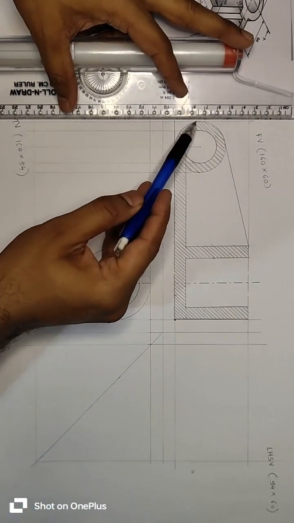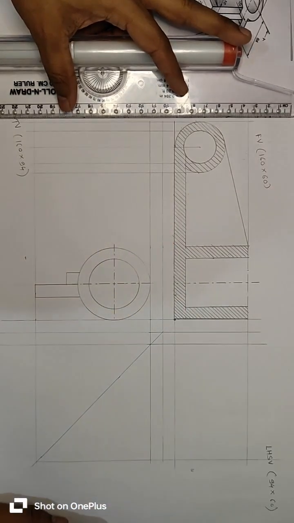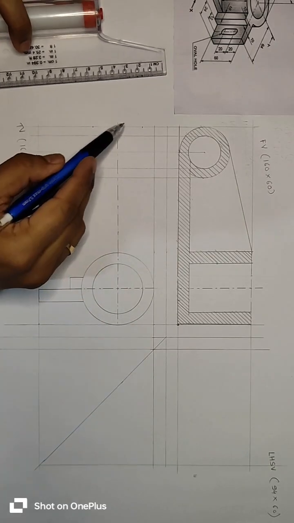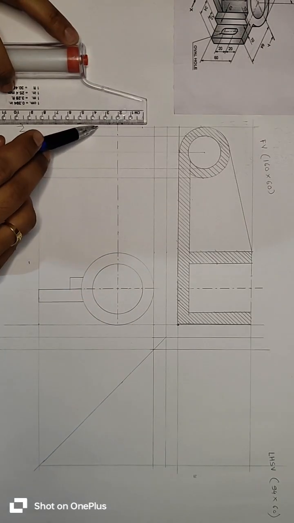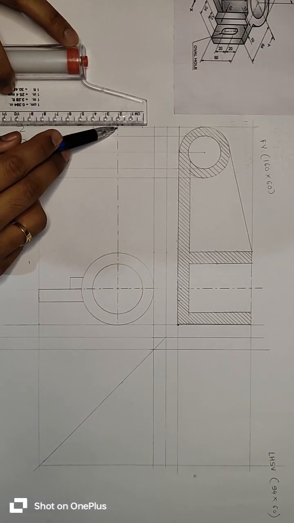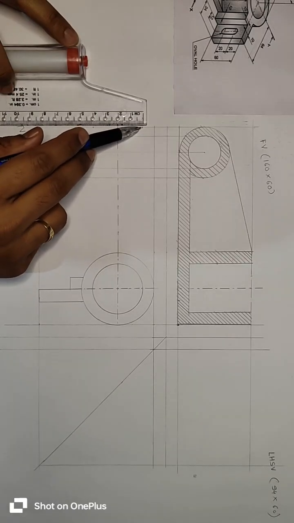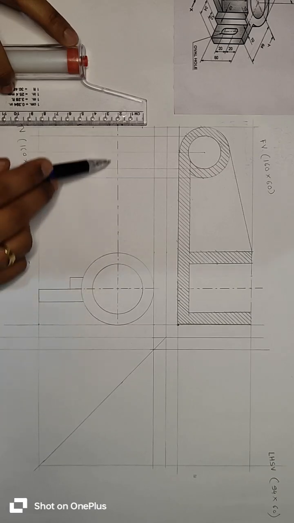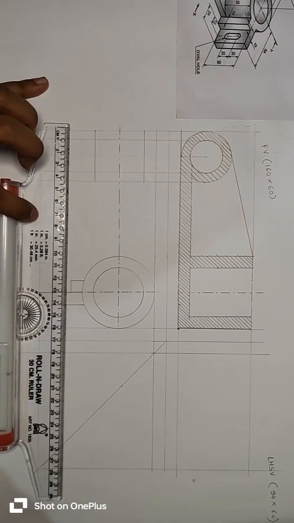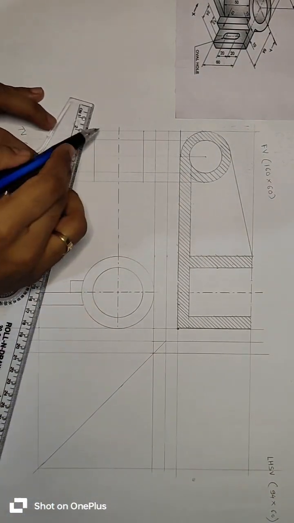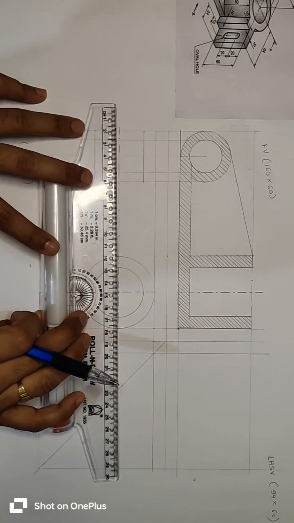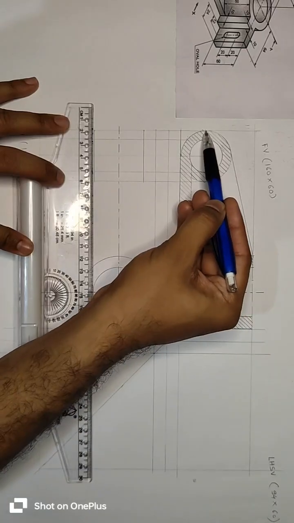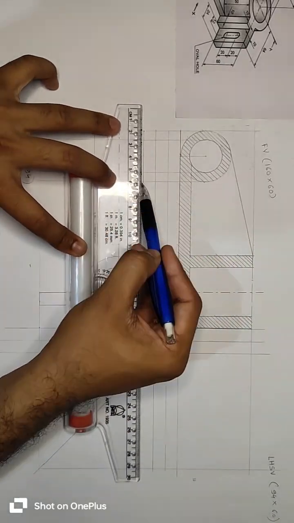Then the projection of the cylinders on the left and right side is taken. This horizontal cylinder has a length of 40 mm, 20 mm backward and 20 mm in front of this centroidal axis. Now at 20 mm from this point, a line parallel to the axis is drawn, projecting from this point to this point, and also this.